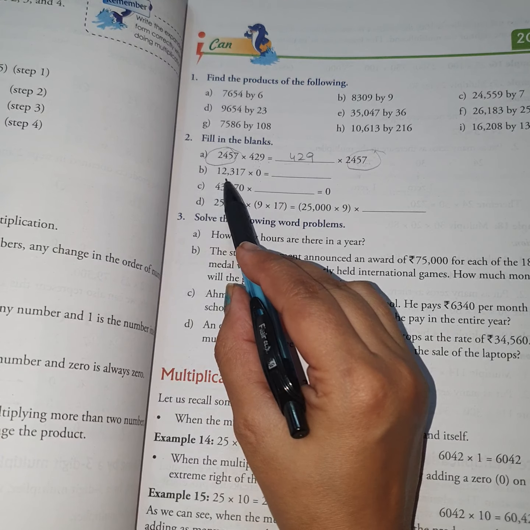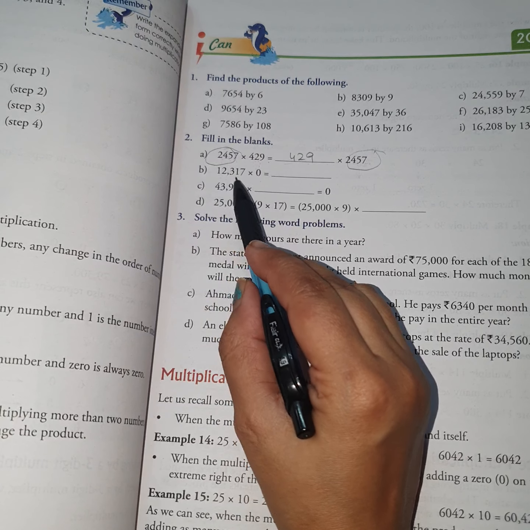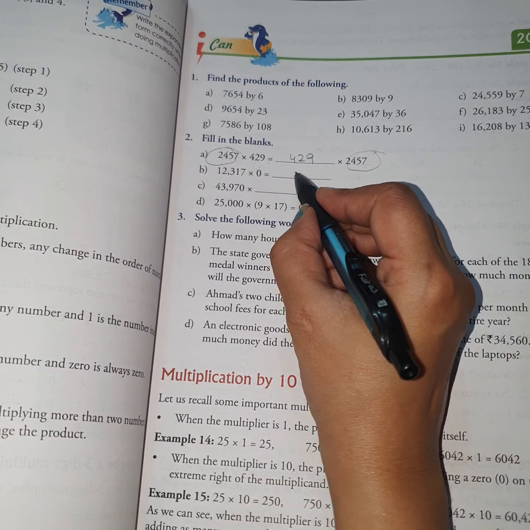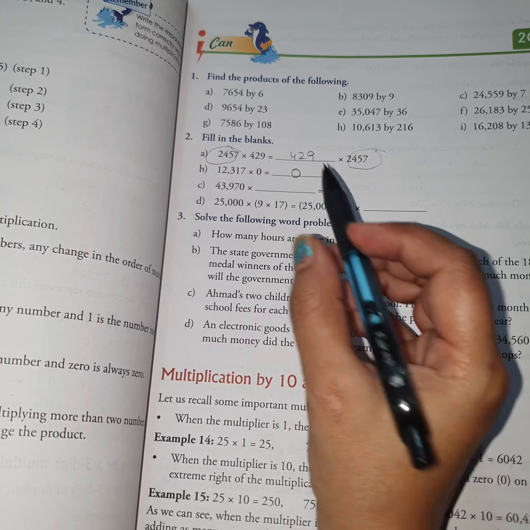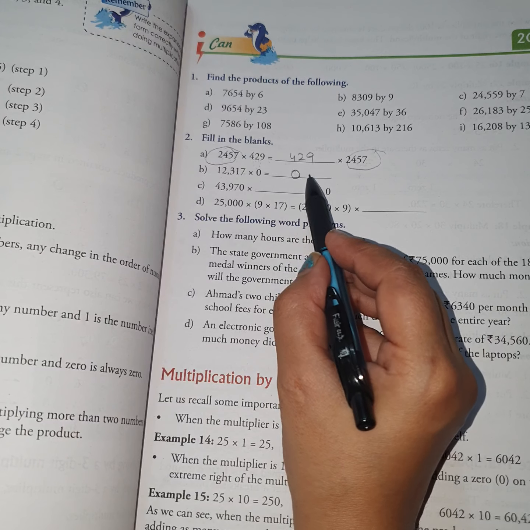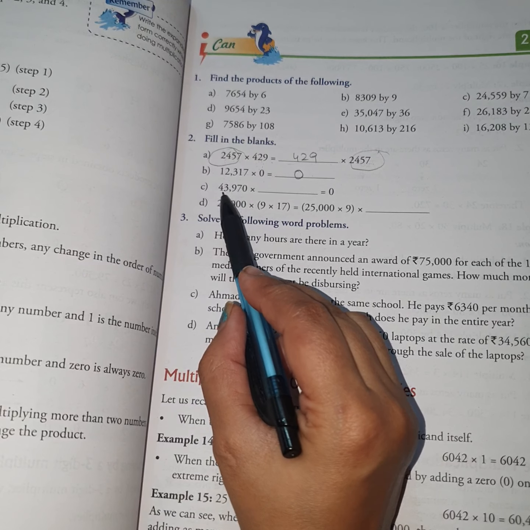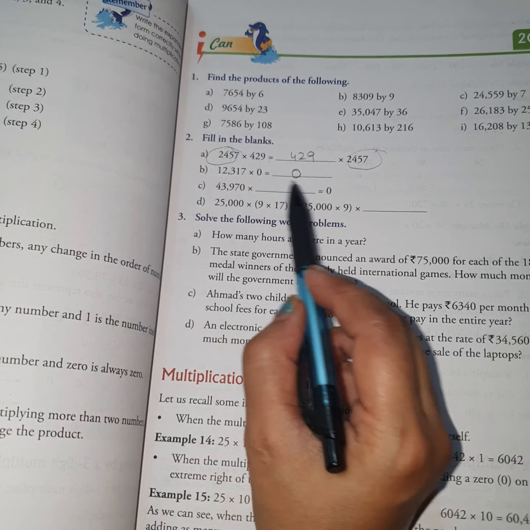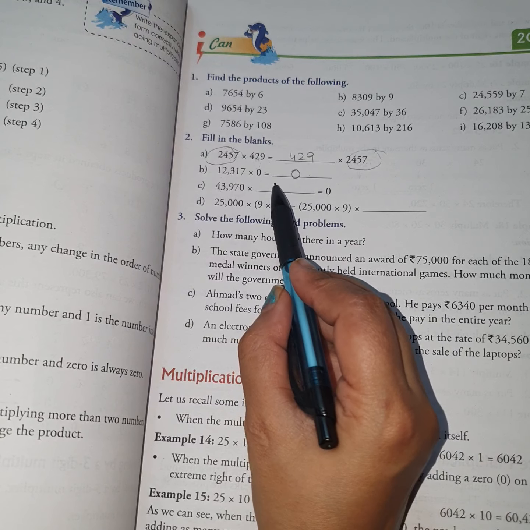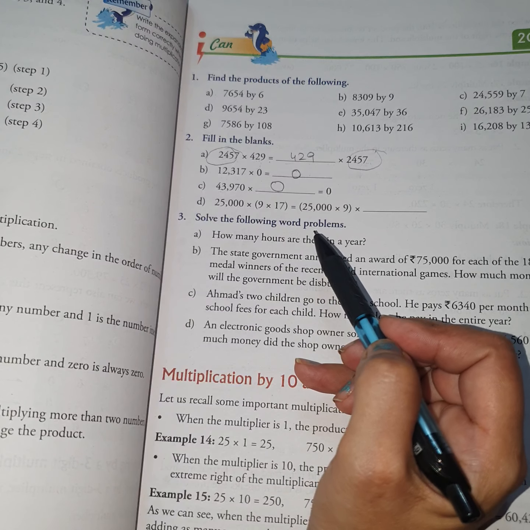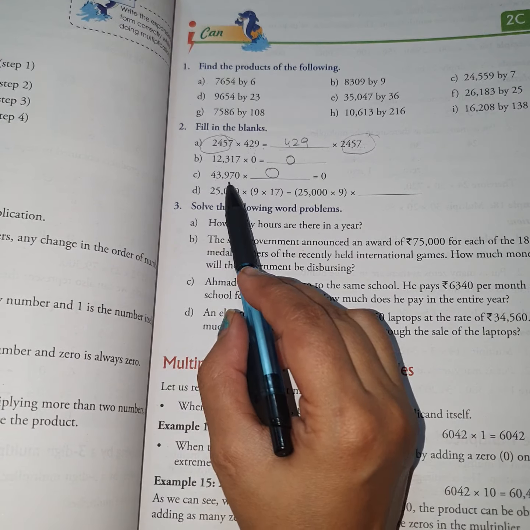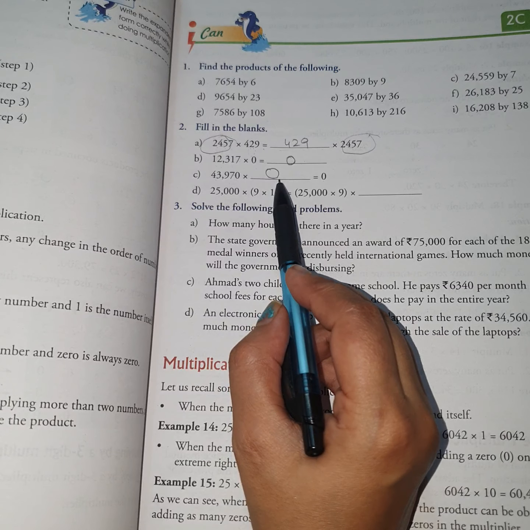Okay. Then second, when you multiply 12,317 into 0, you will get 0 again. This is the multiplicative property of 0. With which number should we multiply this 43,970 to get the result as 0? So yes, we will multiply it by 0 only to get 0 again. So this is also the multiplicative property of 0.